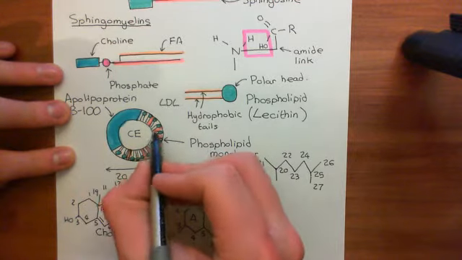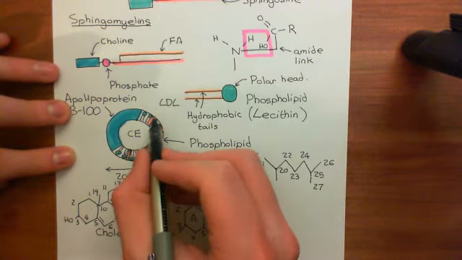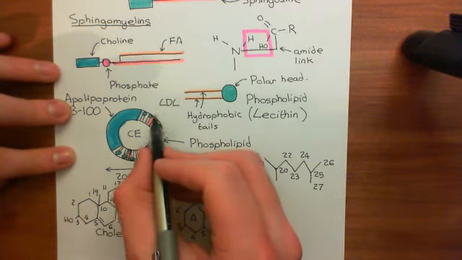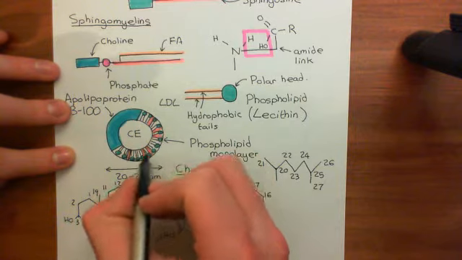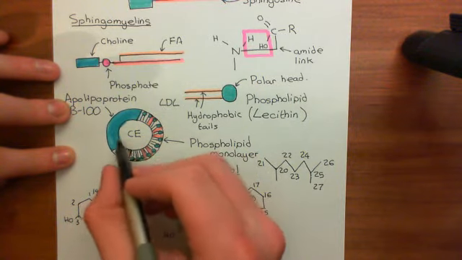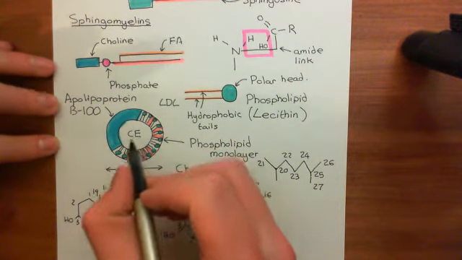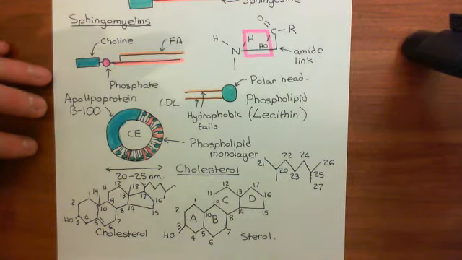Okay, and then we also have dotted around the place cholesterol molecules, which are free and therefore have that nice alcohol group that can face out into the blood. And then we have this great big apolipoprotein B100, and in the middle we have cholesterol esters stored within the hydrophobic core of the LDL molecule.